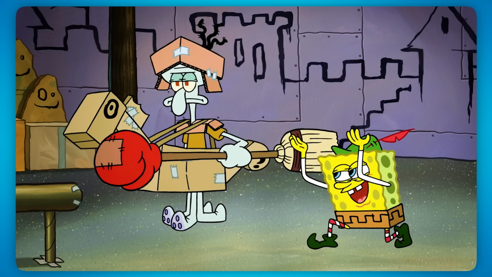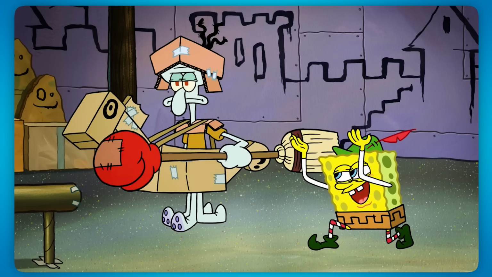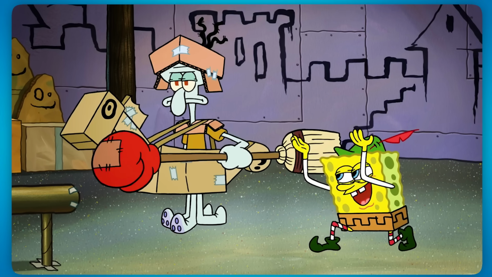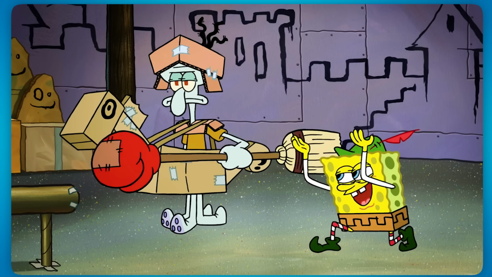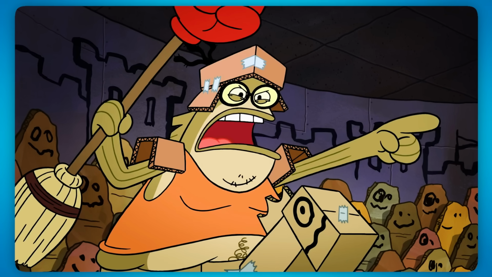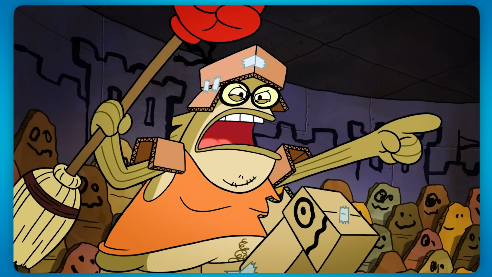The final challenge is a jousting match where Squidward rides a cardboard horse and uses a lance to stab Bubble Bass in the stomach. In real life, this would be attempted murder with a weapon. But in this episode, it's just the rules of the game. Squidward literally penetrates Bubble Bass's belly with a sharp object, and everyone acts like this is totally fine.